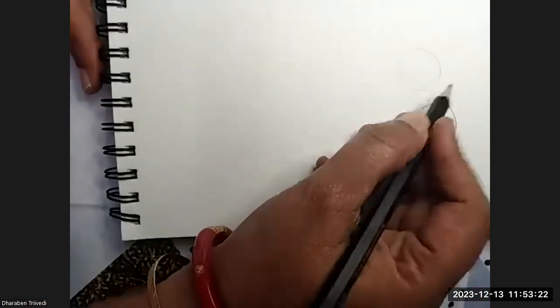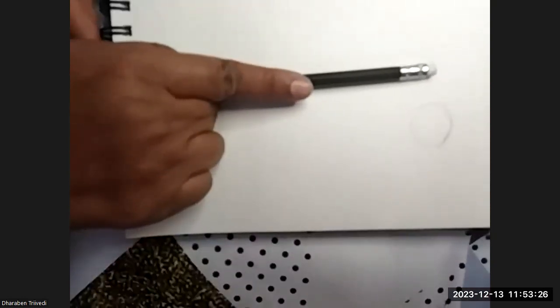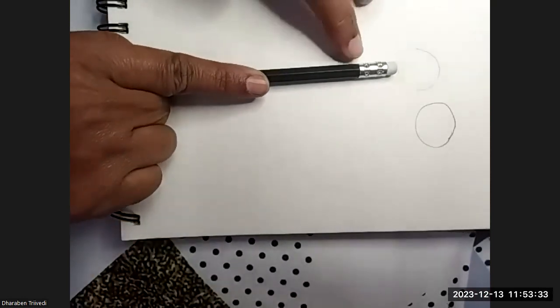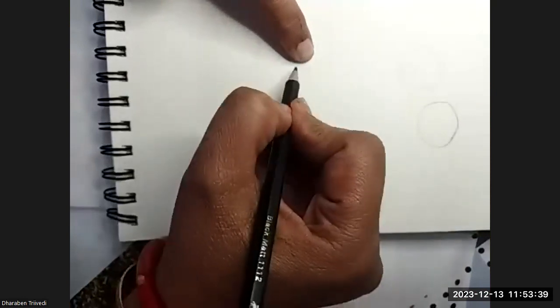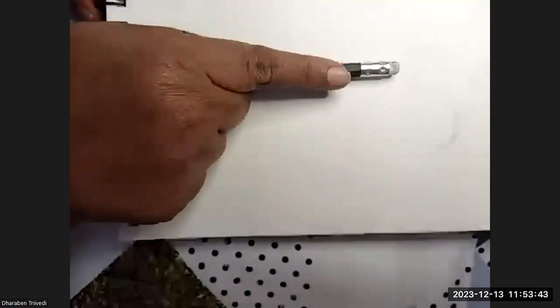If we think that the size of this head is X, then let us draw a torso of 2X.